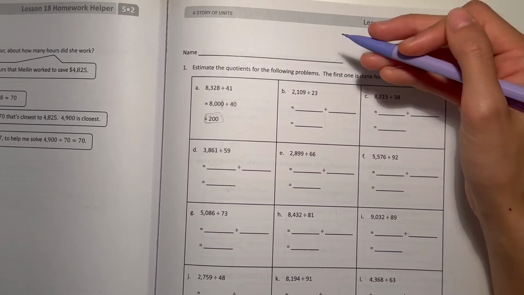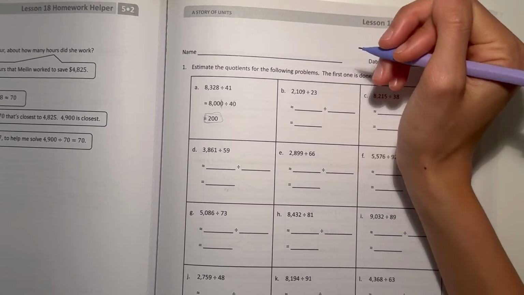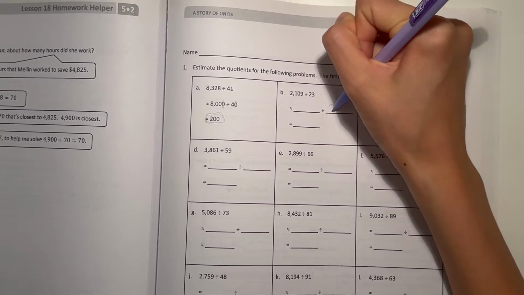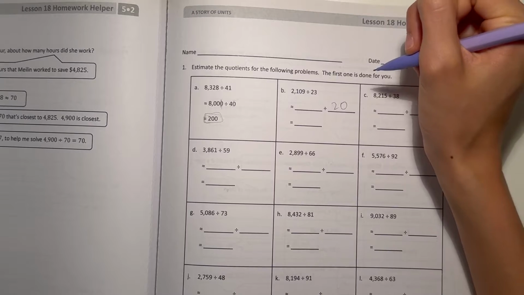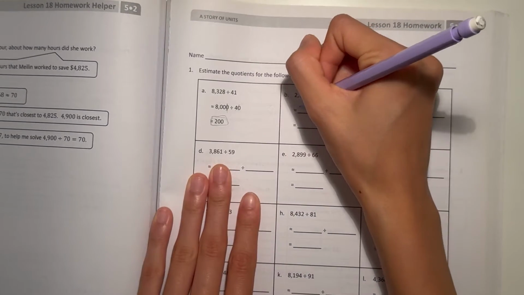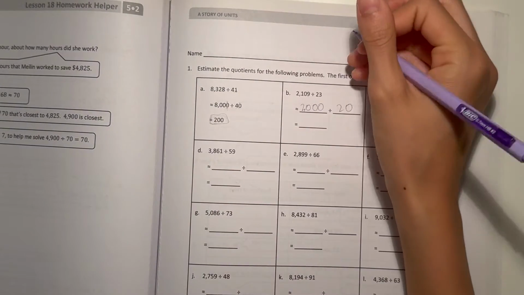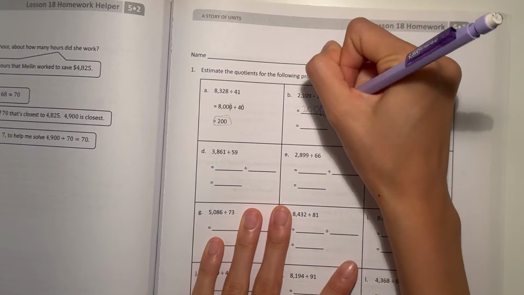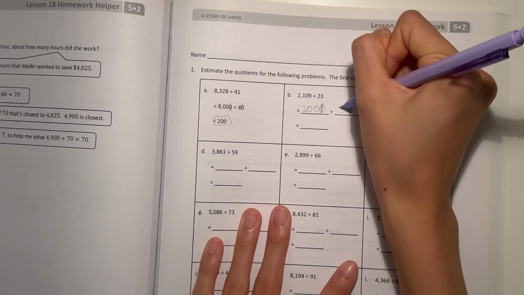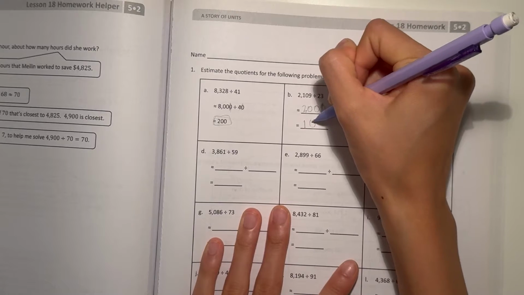So let's try B. 2,109 divided by 23. First, 23 rounds to 20. For 2,109, 20 can go into 2, so then 2,000. Divide by 20, cross off the zeros. 200 divided by 2. 2 divided by 2 is 1, and add the 2 zeros at the end.